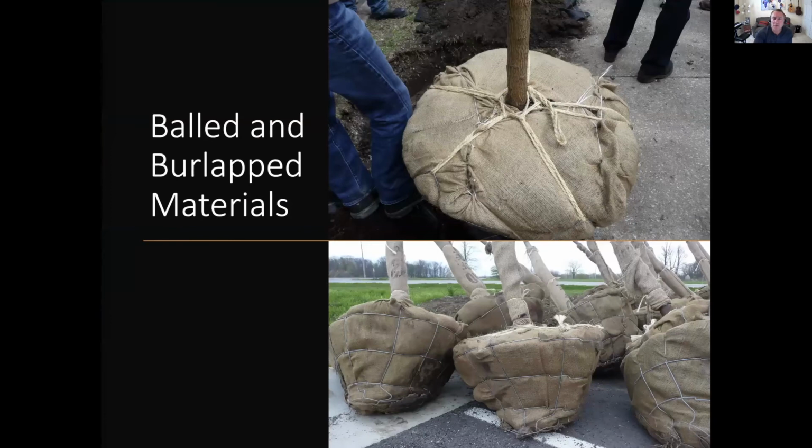So let's first talk about one of the, again, major types of plant sources available to us, balled and burlap materials. These have their advantages. They also have significant disadvantages. One of the advantages is that oftentimes we can get larger trees, and also there's typically more selection available, although most of our landscape plants are now pretty much containerized. Some disadvantages of this is, one, they are extremely heavy.